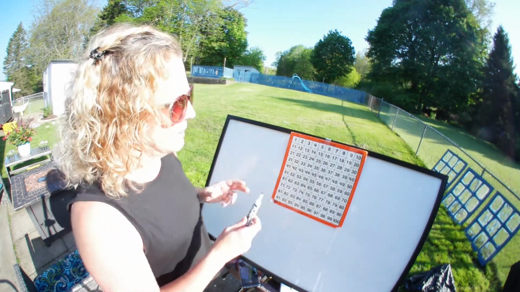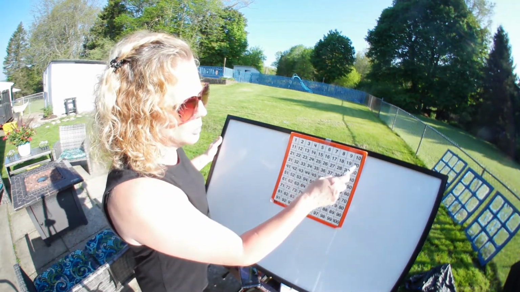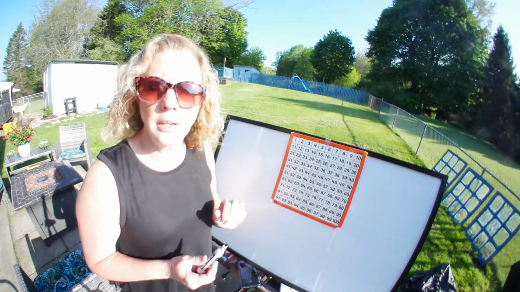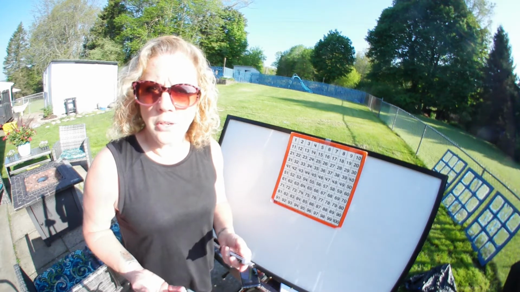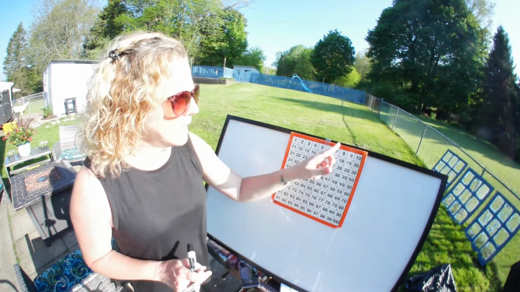So if we were counting by tens, we would look at this row right here, or this column right here. 10, 20, 30, 40, 50, 60, 70, 80, 90, 100. But what happens when we get to 100? Can we go past 100? Absolutely. But how do you write that? Well, let's take a look.